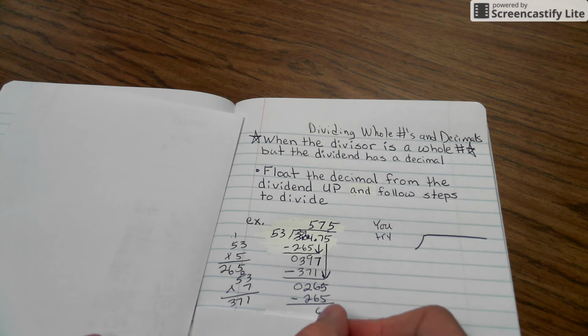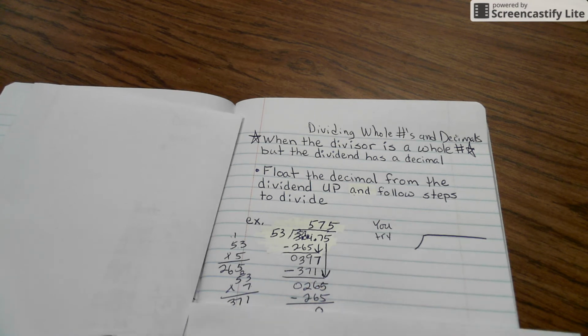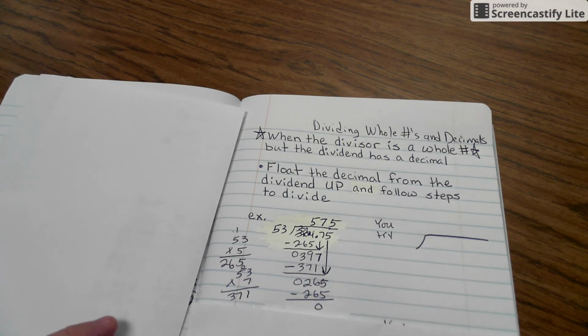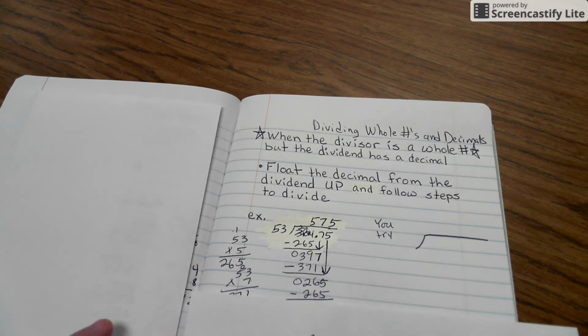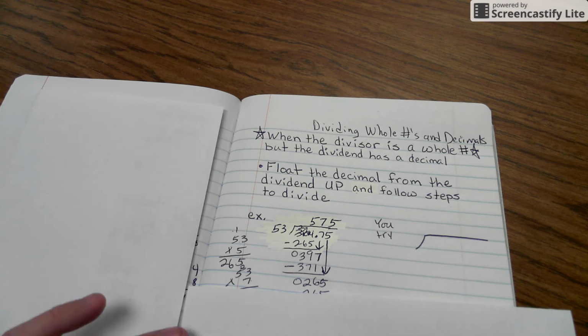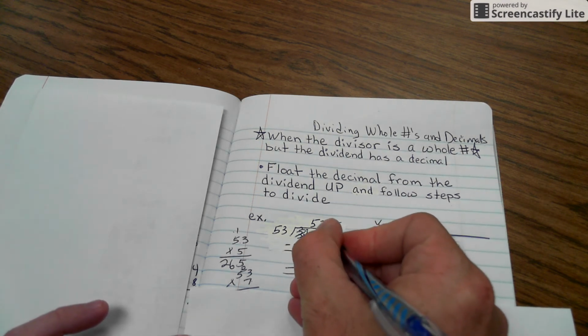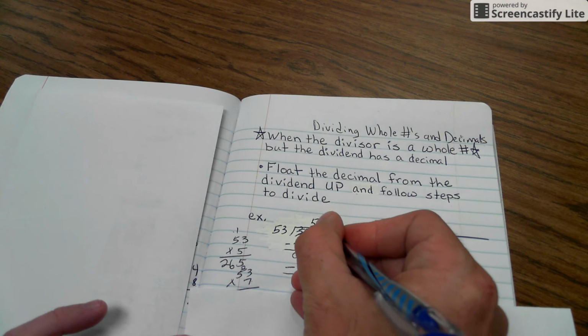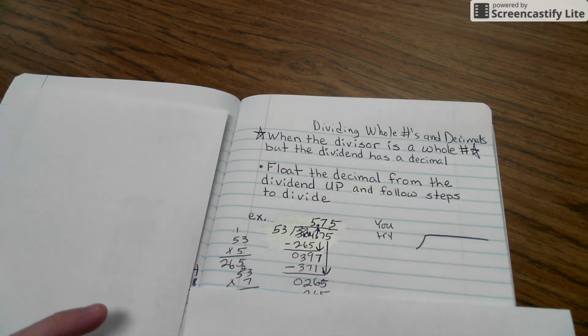I subtract those out. I get 0. I have no more. There's no remainders. I have nothing left. So does it look like I'm done? Nope, I have to do one thing. I have to float that decimal up, or I like to say just move it straight up. I'm going to draw my arrow, and I'm going to move that decimal straight up. So my answer is 5 and 75 hundredths.